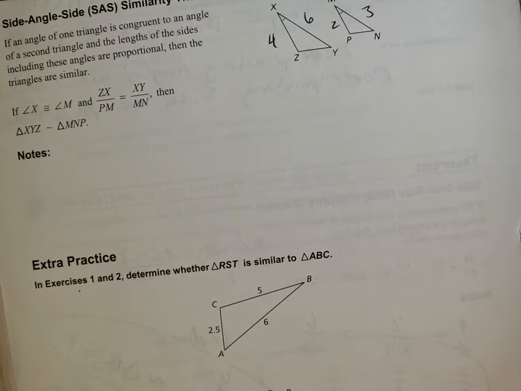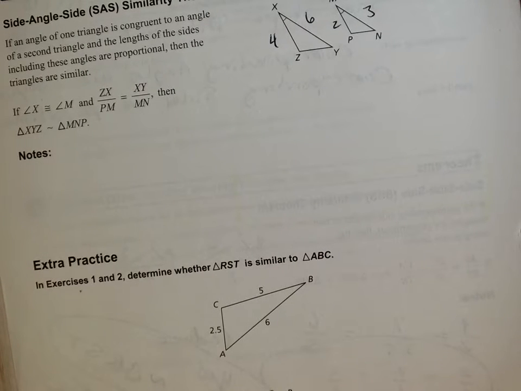So, yeah, they look similar. Girls back there need to pay attention. Your grades depend upon it, don't they?